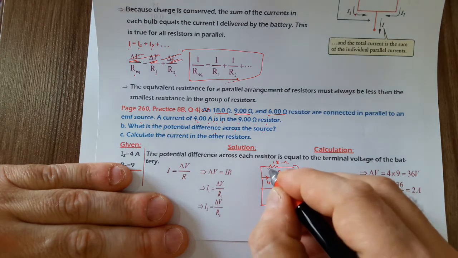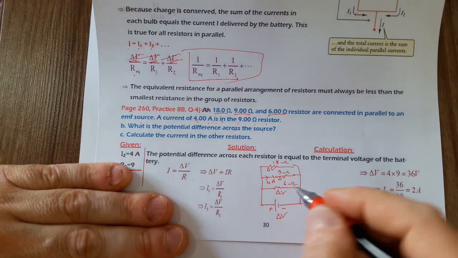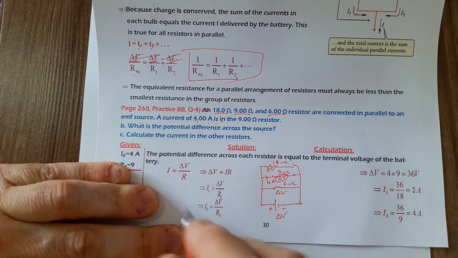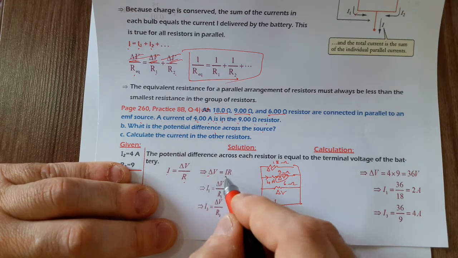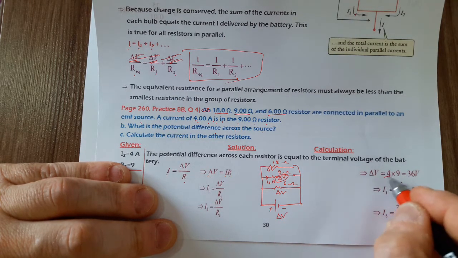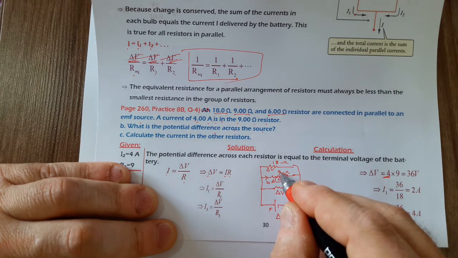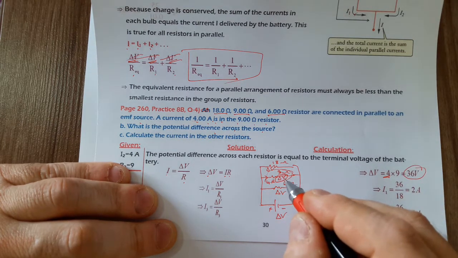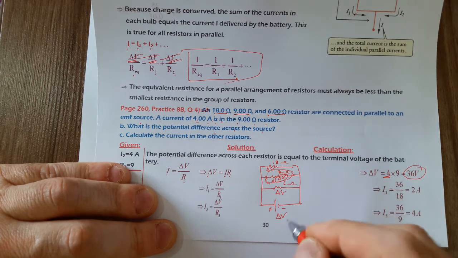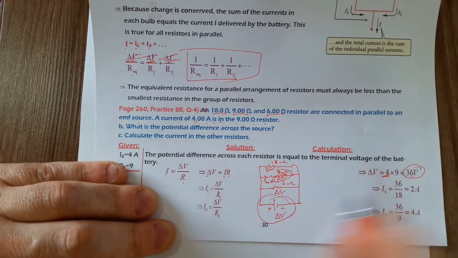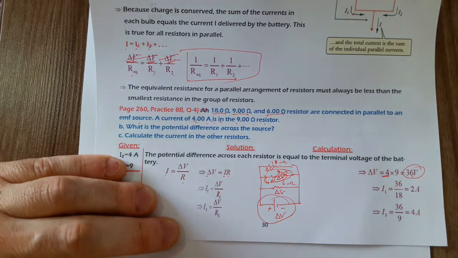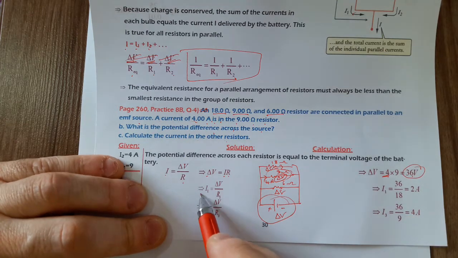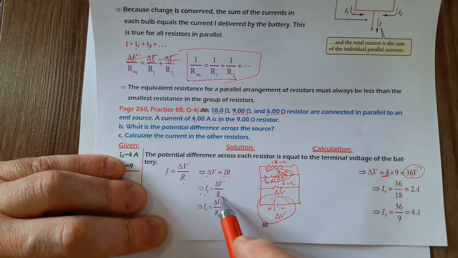Now, what is the potential difference across the source? Because they are connected in parallel, the potential difference across the source will be equal to the potential difference across the 6 ohm, the 9 ohm, and the 18 ohm. So now, by using Ohm's law, I can calculate delta V, the potential difference across the 9 ohm resistor. I is equal to delta V over R, so delta V is equal to I times R. I is equal to 4 ampere, and the resistance is 9 ohm. So the multiplication is 36. So the potential difference across each resistor, including the battery itself, is 36 volt.